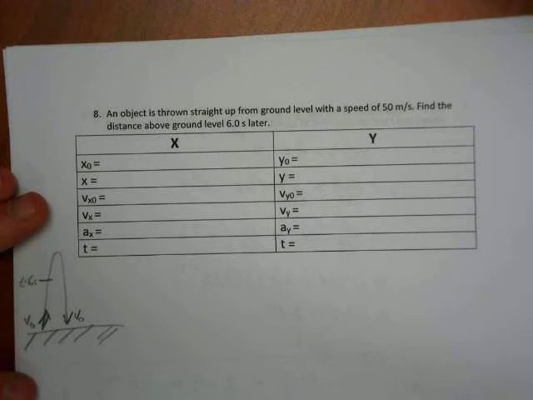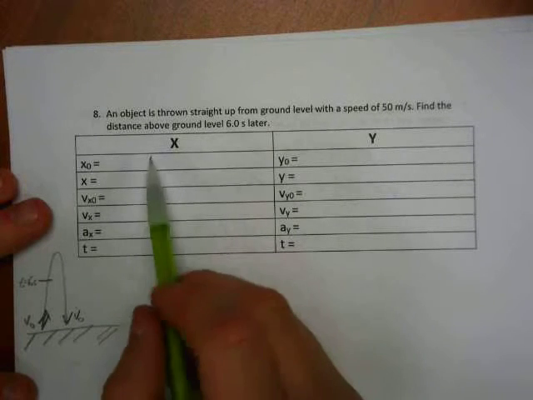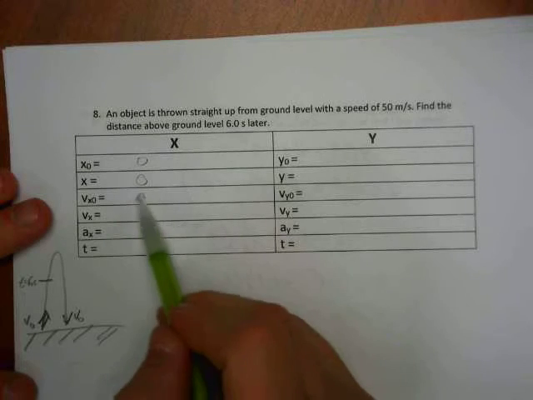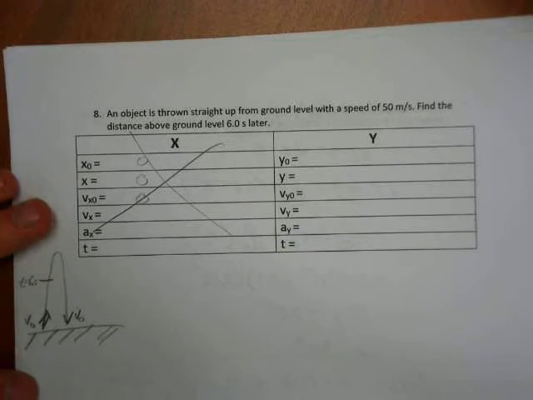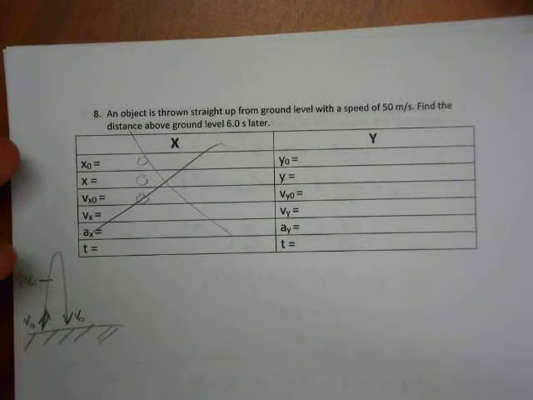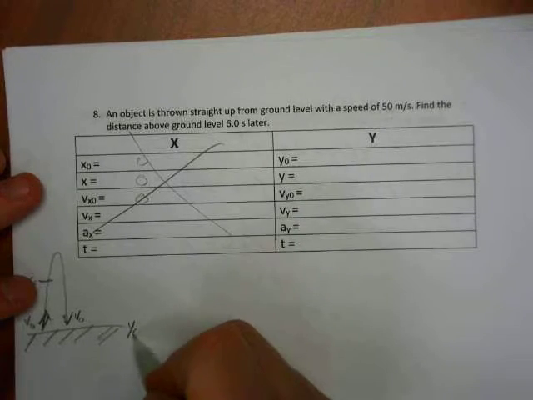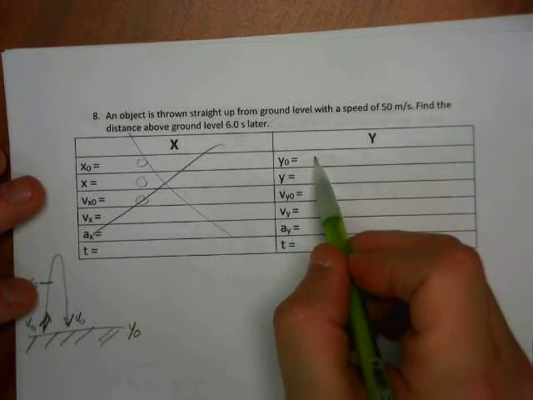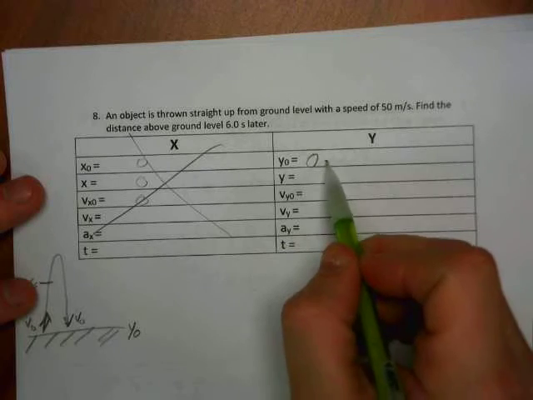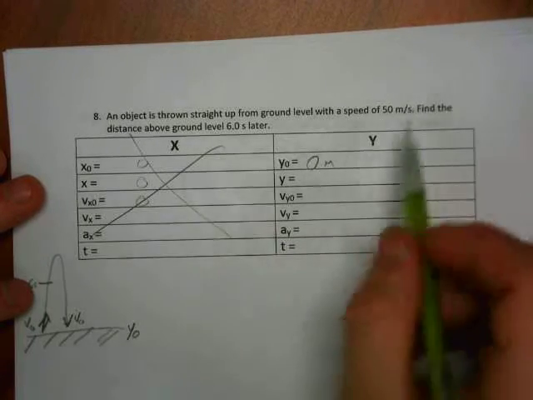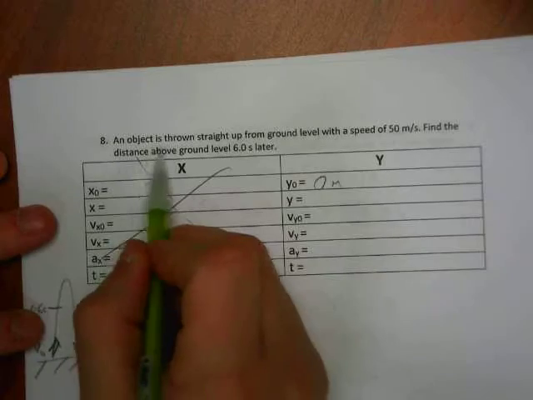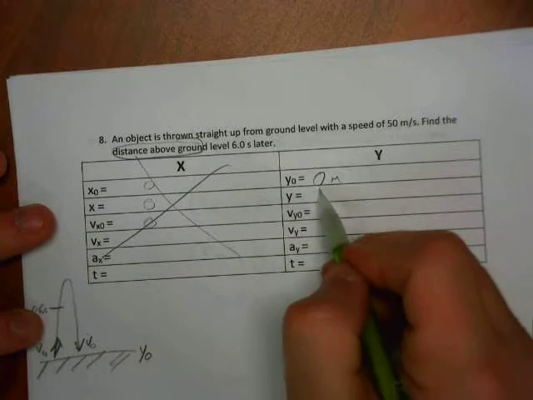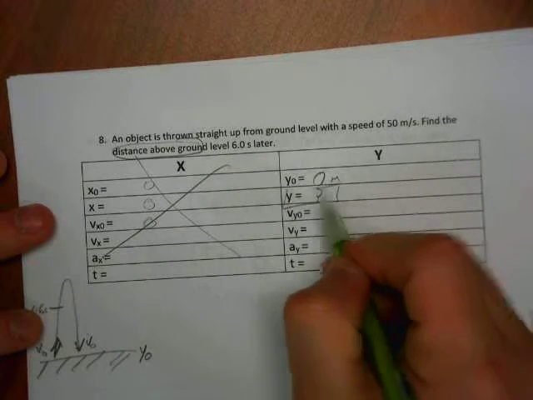All right. Well, there's no motion in the x direction, so we can just say all the stuff equals 0. Just put an x through that. This is a one-dimensional kinematics problem. And we can define y0 as the 0 meter point. Y, and we want to find the distance above the ground level, so that we don't know, but that's the one we're looking for.